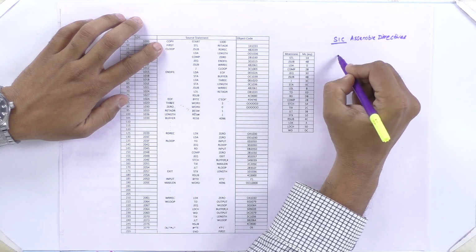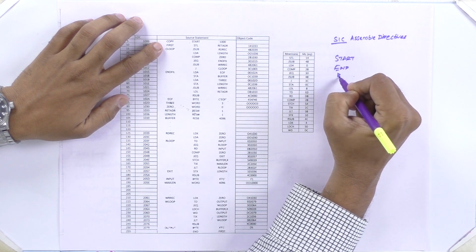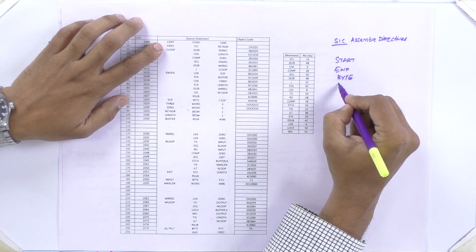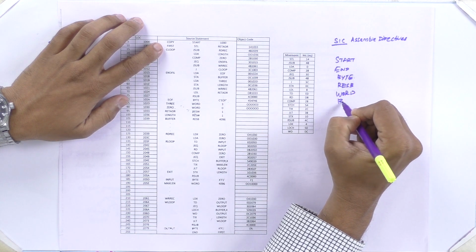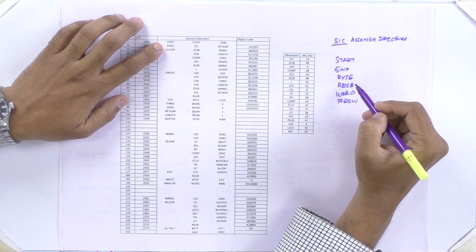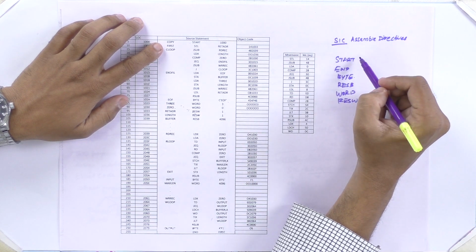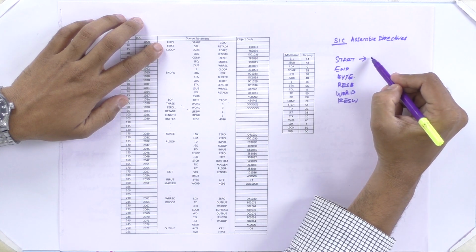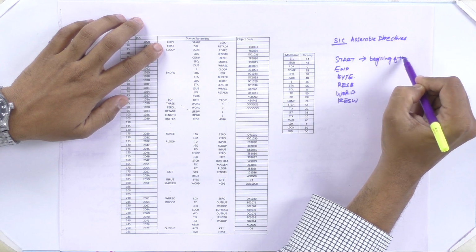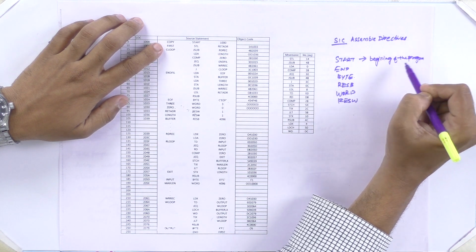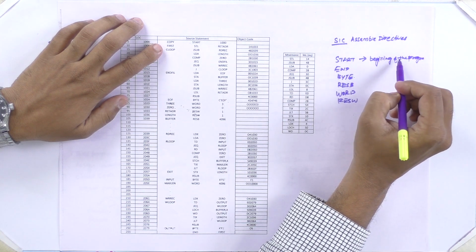The assembler directives are START, END, BYTE, RESB, WORD, and RESW. Already we have learned about BYTE, RESB, WORD, and RESW, but START is new. START specifies the beginning of a program. This will not perform any operation, just it will specify the beginning of the program.